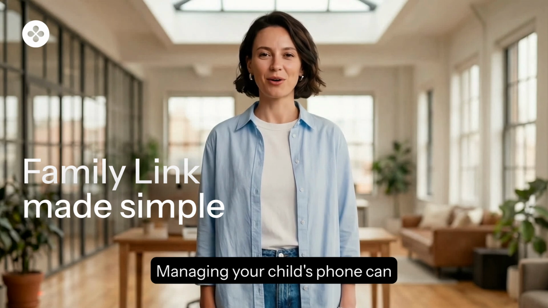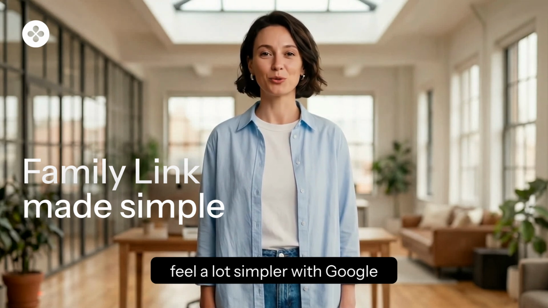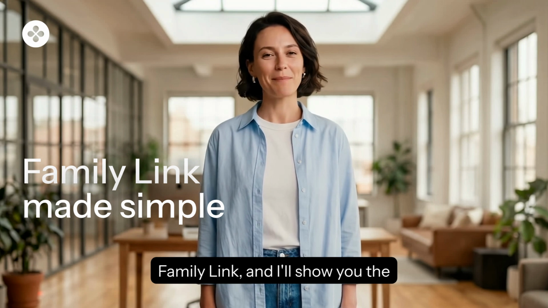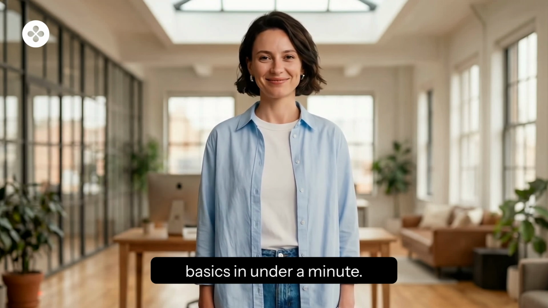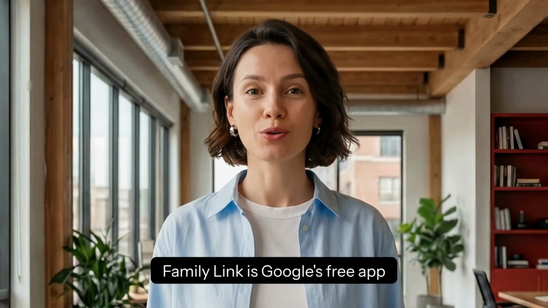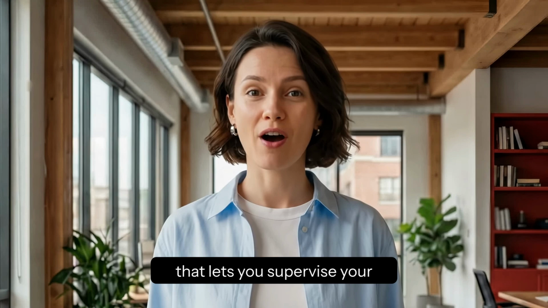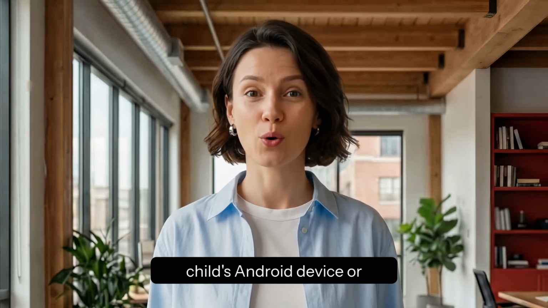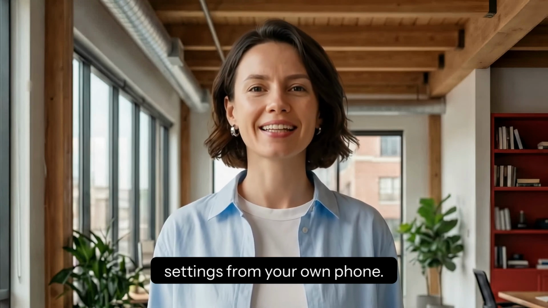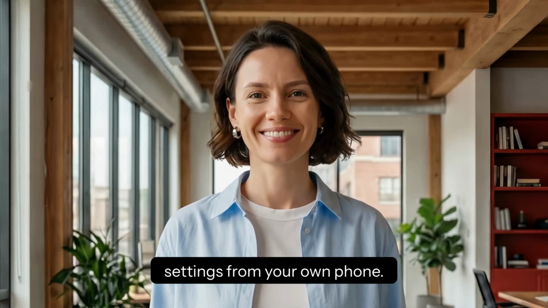Managing your child's phone can feel a lot simpler with Google Family Link, and I'll show you the basics in under a minute. Family Link is Google's free app that lets you supervise your child's Android device or Chromebook and manage key settings from your own phone.